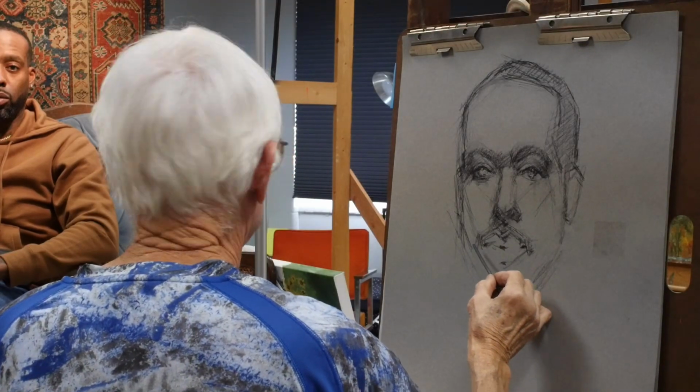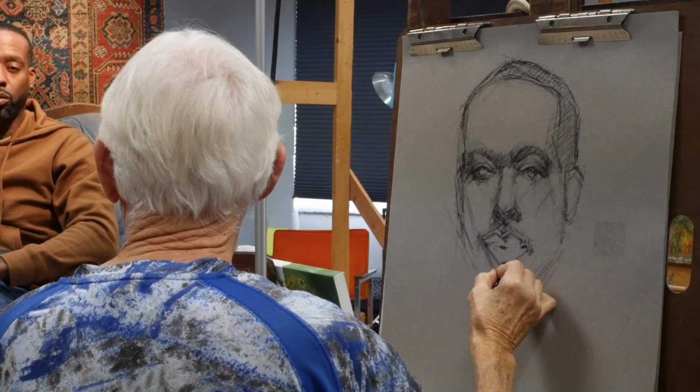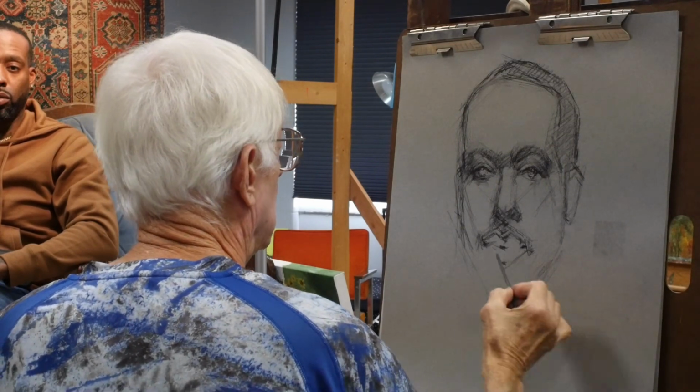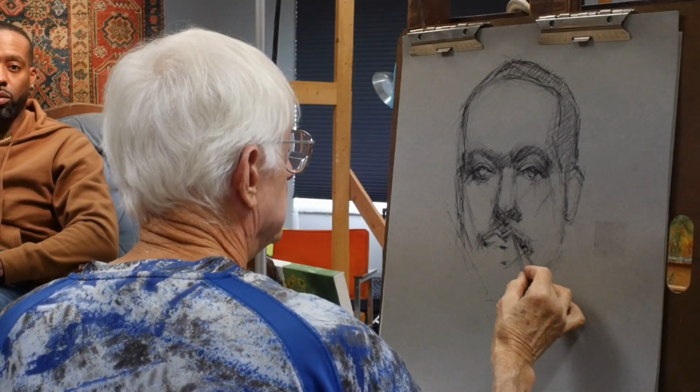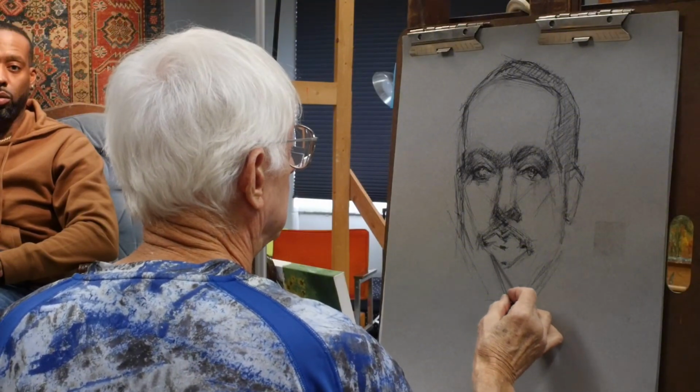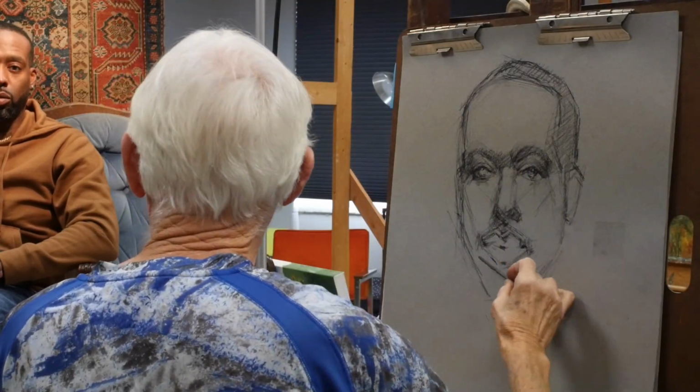Daniel Green, a famous portrait artist who passed away not too long ago, says that the hairline to the top of the eyebrows, from the top of the eyebrows to the bottom of the nose, those are thirds. From the bottom of the nose down to the bottom of the chin is another third of the face. That's not including the hairline. That's how he measured it.